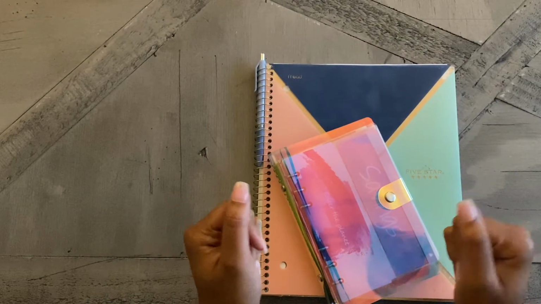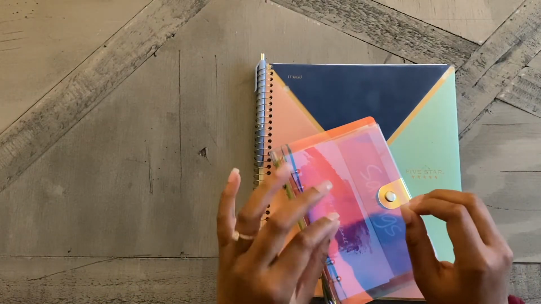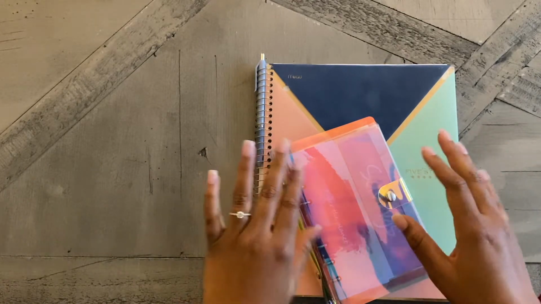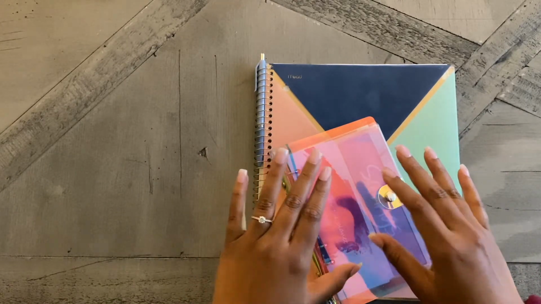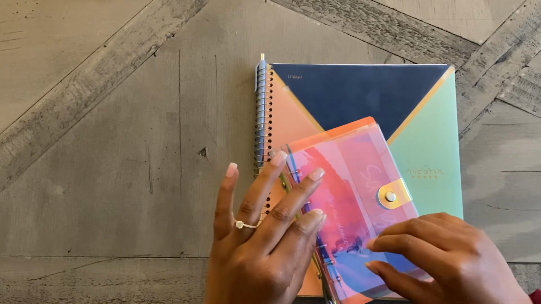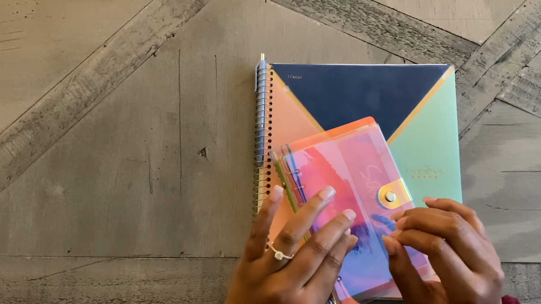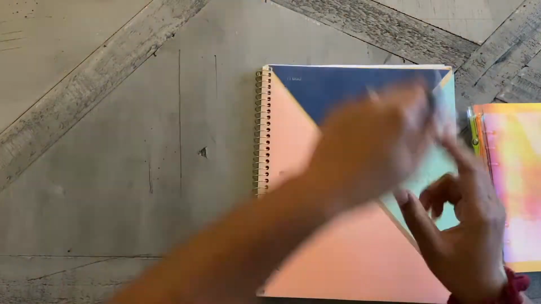Everybody. So today what I'm going to be doing is a sinking funds update, and it will sort of be a bill exchange as well, because I do have some money I can finagle and move around a little bit. So let's get into it.